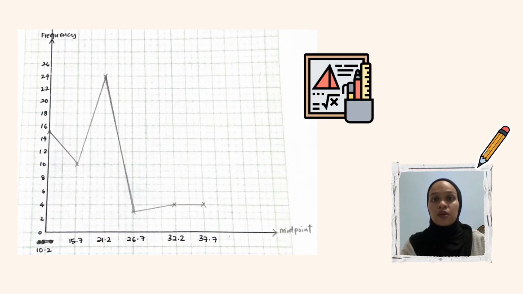Next, the polygon graph shows that the highest frequency is 21.2 with 24 frequency, followed by the second highest, 10.2 with 50 frequency, and the third highest is 50.7 with 10 frequency.